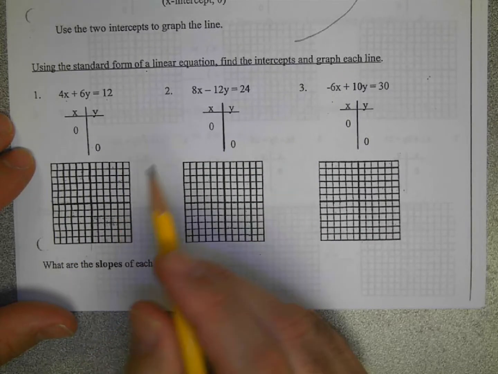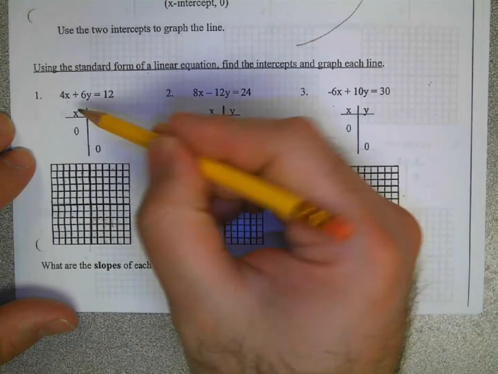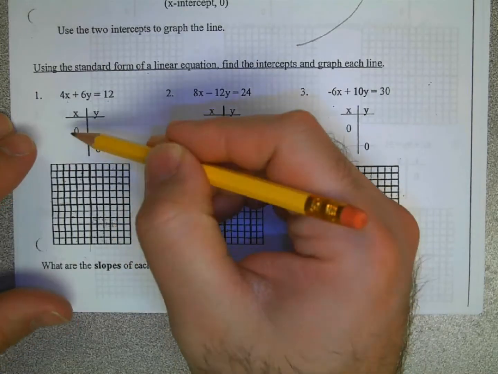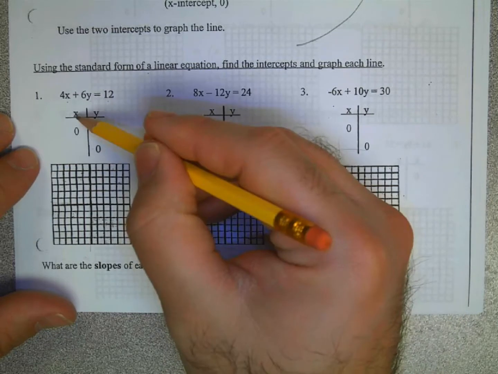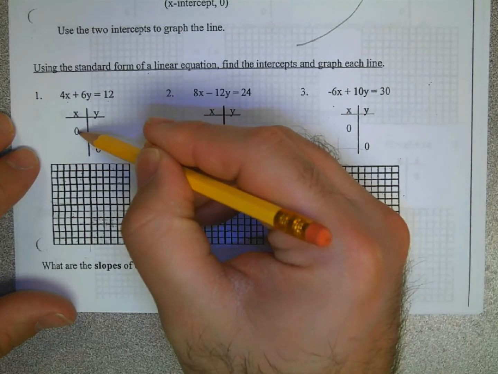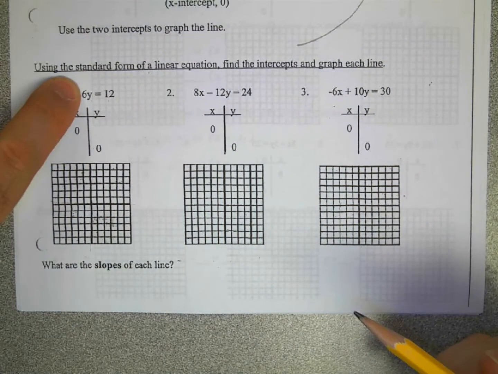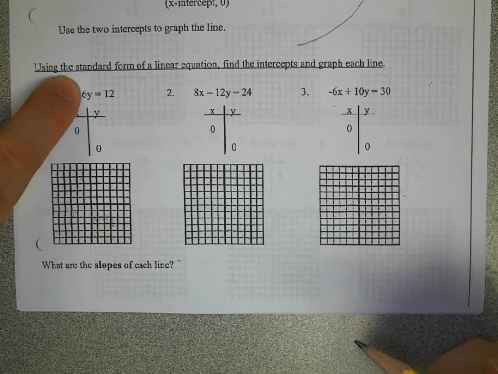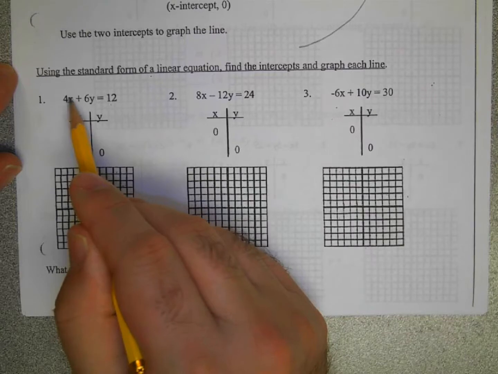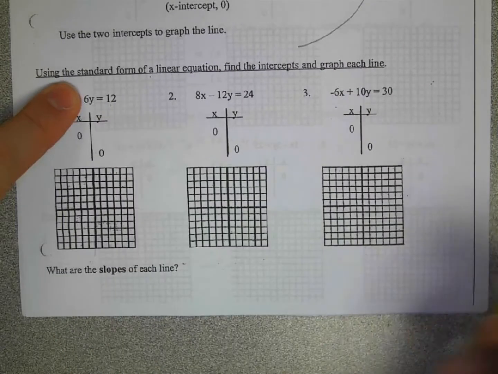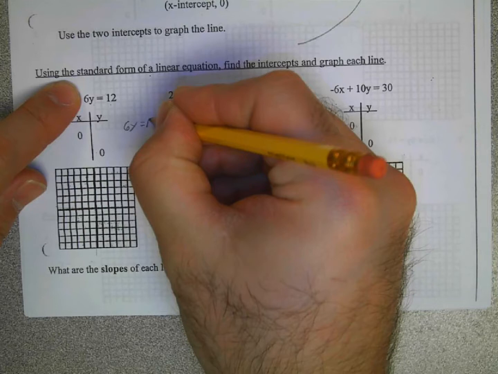If we want to see where it crosses the y-axis, we're going to make x 0, and we could use the big finger method. So if x is 0, 0 times 4, that's gone. I'm left with 6y. So if I put in 0 for x, 4 times 0 is gone, and now I'm just left with 6y equals 12.